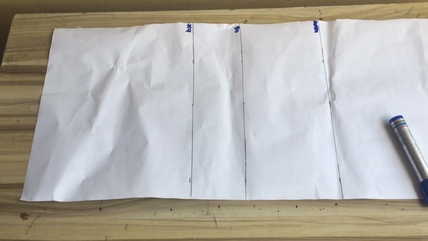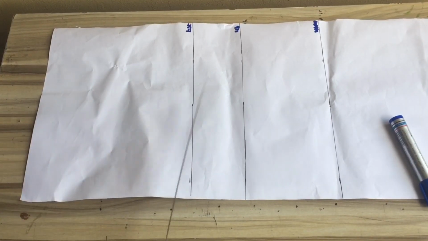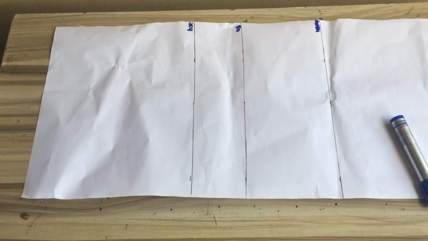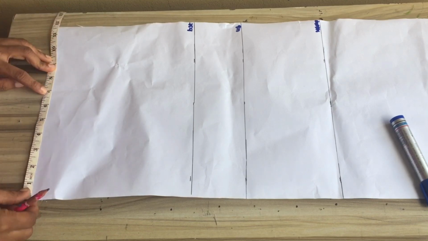So first, I've gone ahead to mark out all my basic measurements, which includes my shoulder to bust, shoulder to under bust, and shoulder to waistline. My shoulder to bust is 9, my shoulder to under bust is 12, my shoulder to waistline is 17 inches.